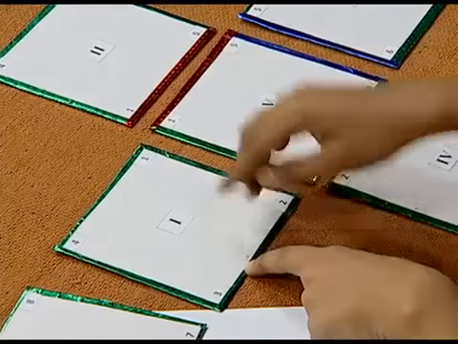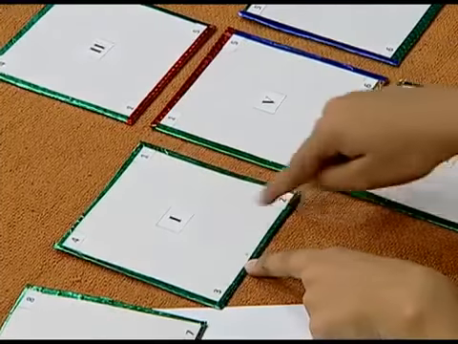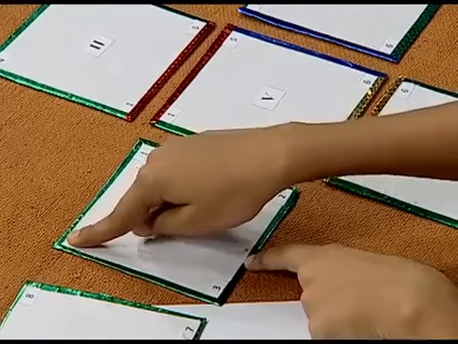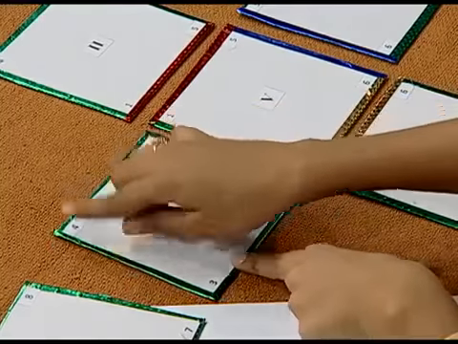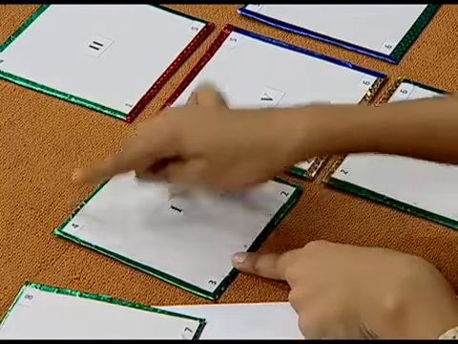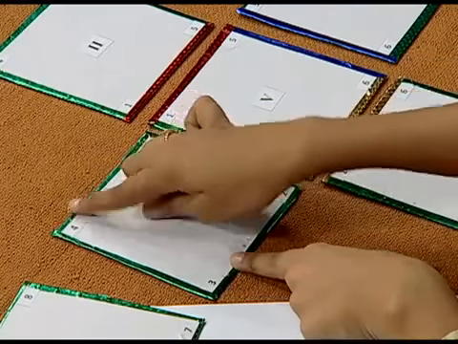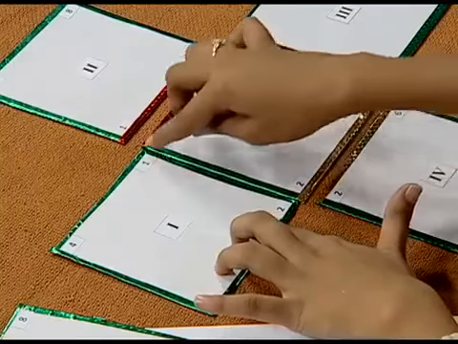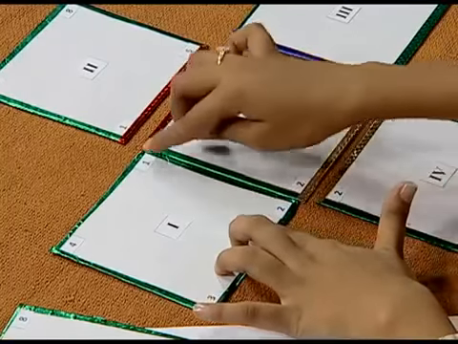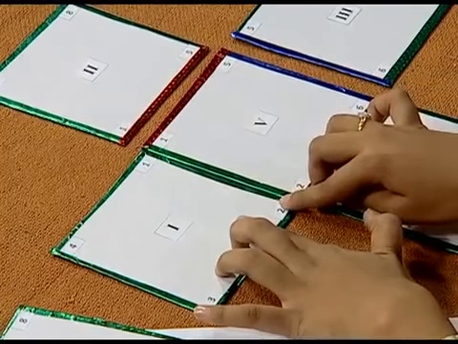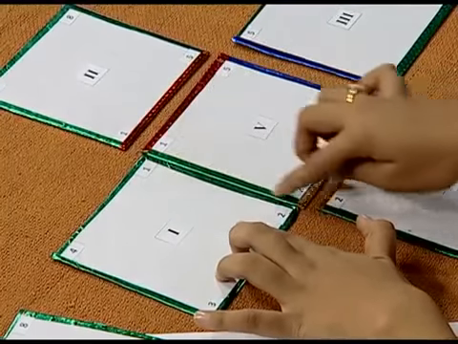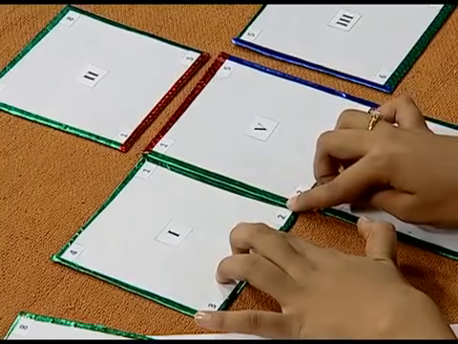And in one of the polygonal faces, how many corners are there? 1, 2, 3 and 4. So, in this polygonal face, there are 4 vertices. And when these 2 polygonal faces meet, a line segment is formed.